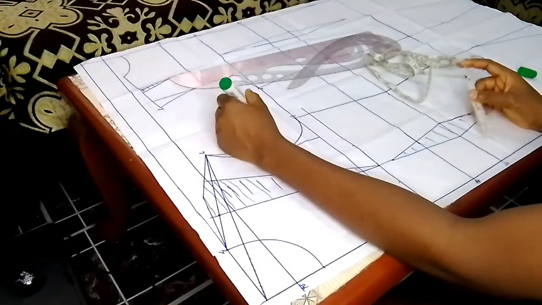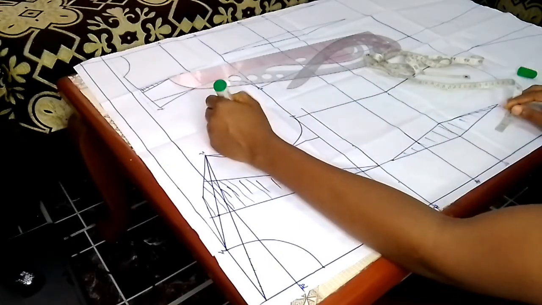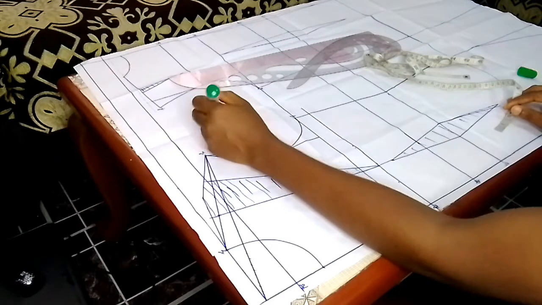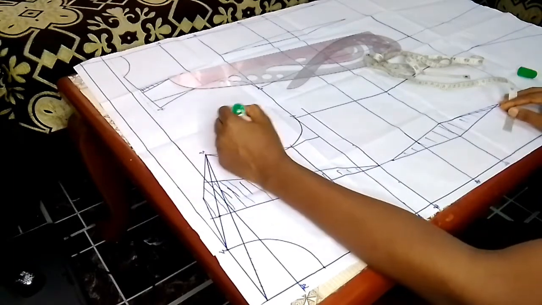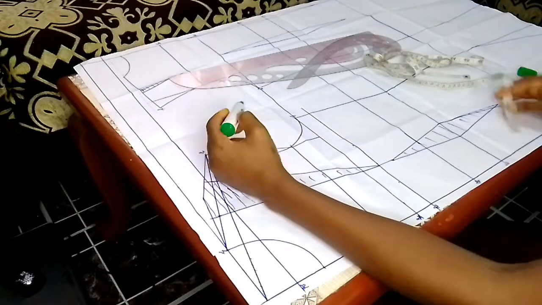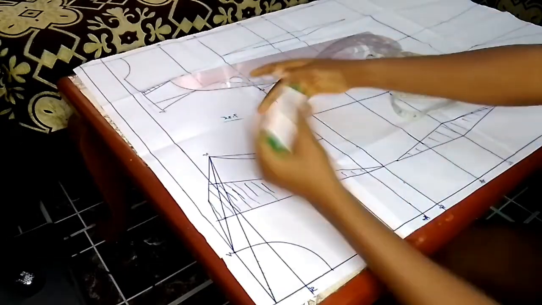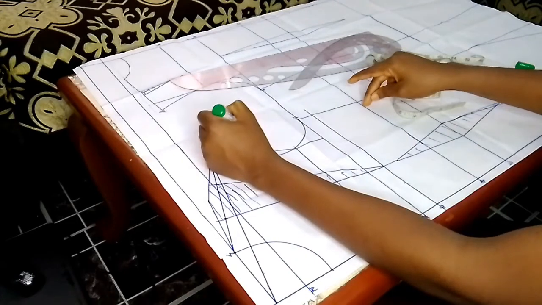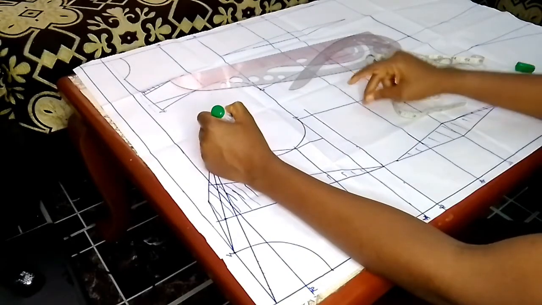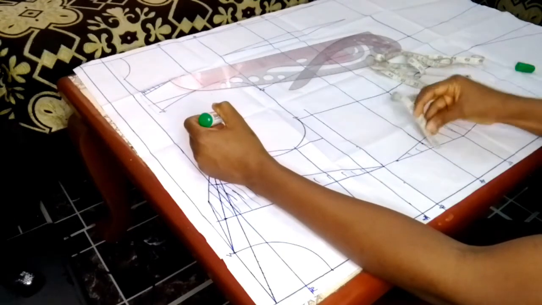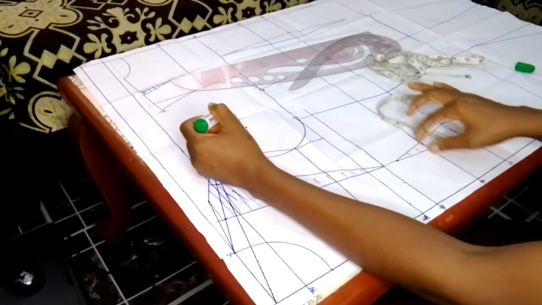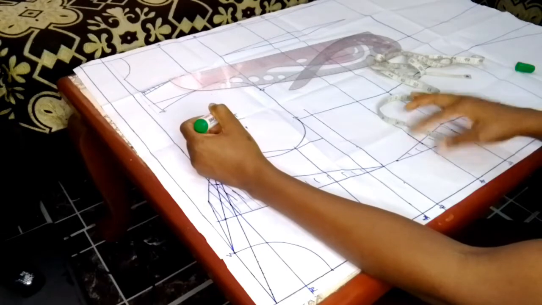Now I've measured my under bust, which is 7 1/4, 7.25. Remember, we divided the measurement by 4 to arrive at this value. So I'll be taking the remaining 1 1/4, which is the excess that we want to use to contour the under bust. I'll be taking it on both sides of my dart leg on this under bust line.